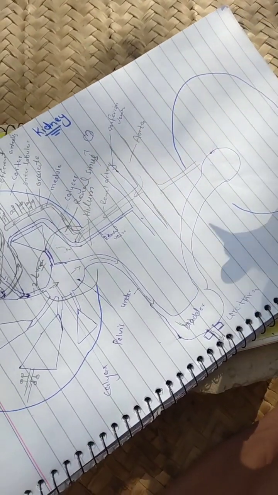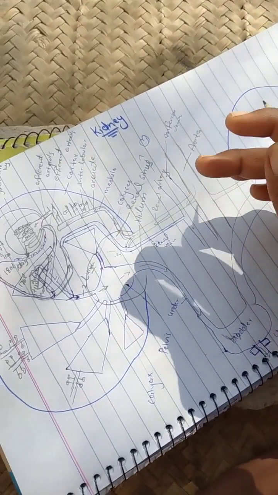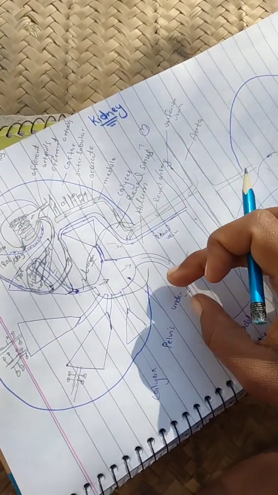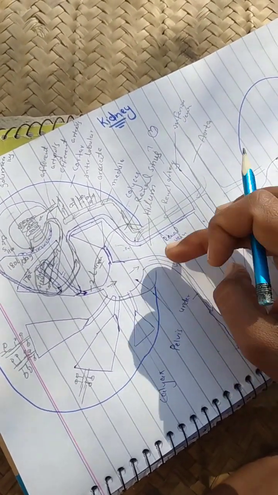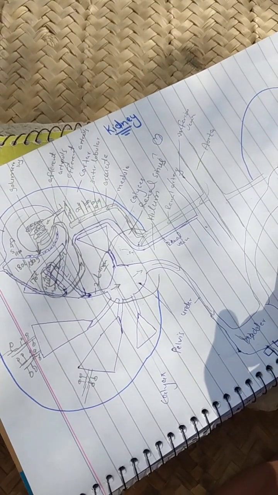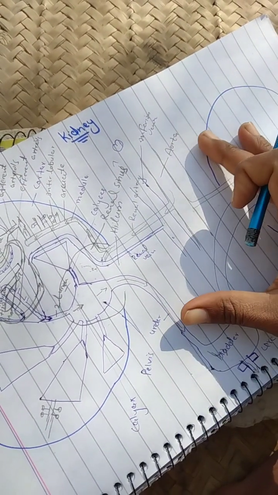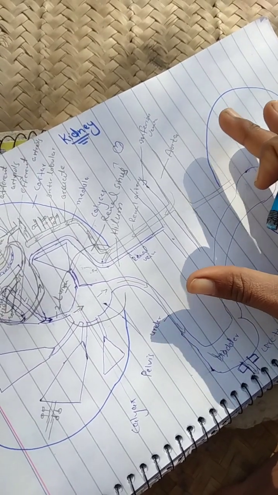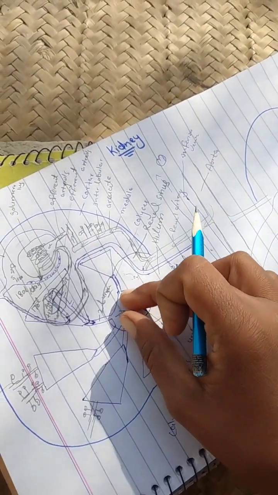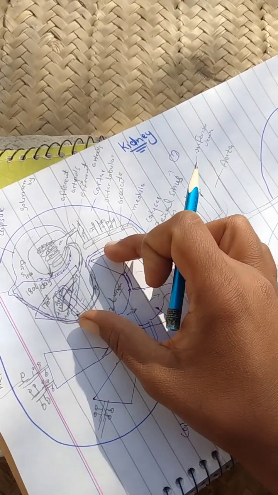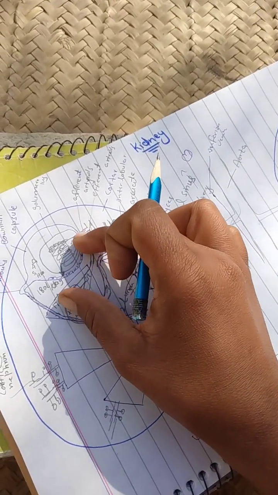So this is the difference between the renal pelvis and the renal sinus. The renal sinus attaches to the body's structures, and the renal pelvis attaches to the kidney nephrons.